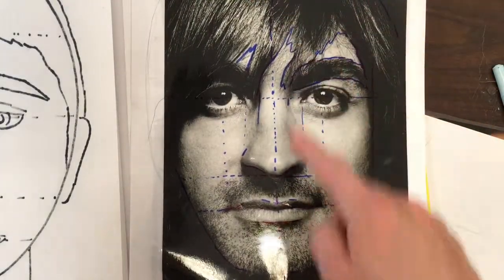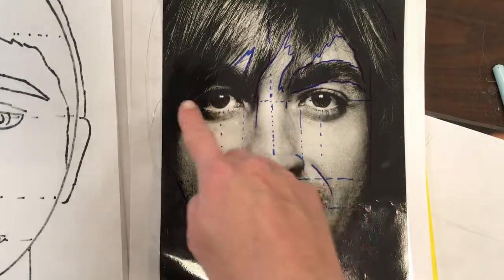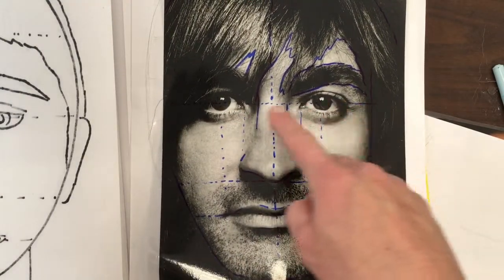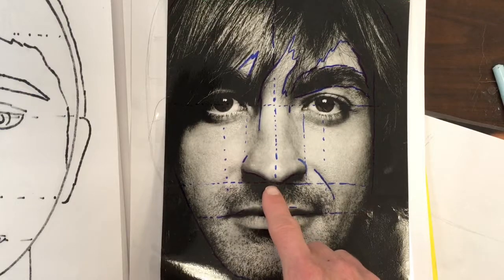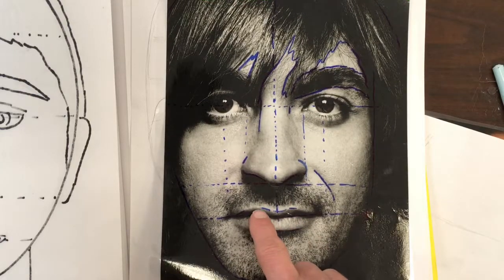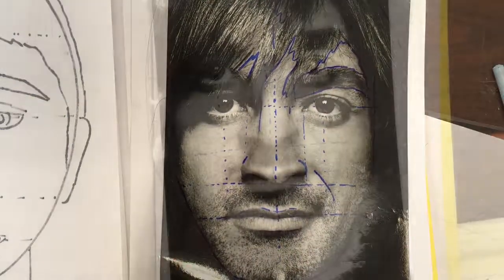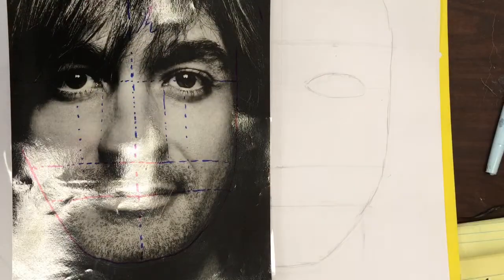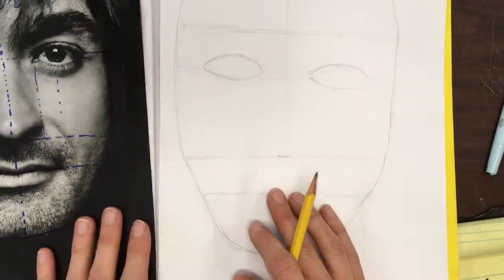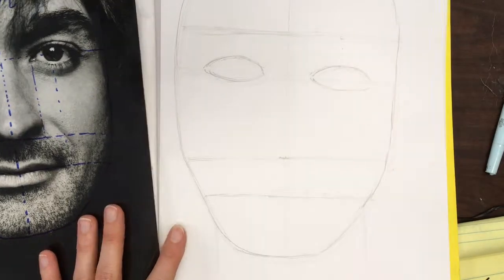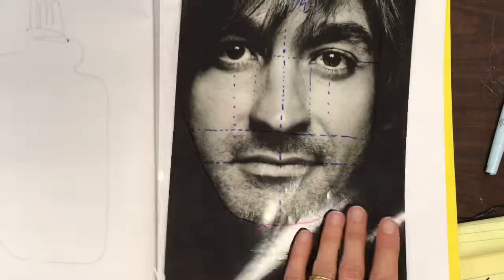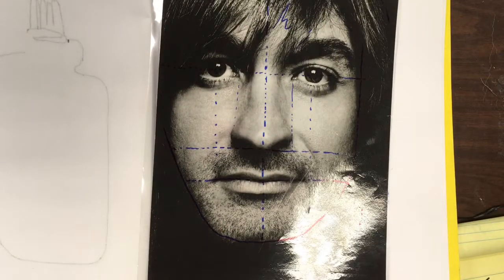So we're going to draw that line of symmetry down the center. We're going to find the eye line through the middle of the face horizontally, and then the nose line, which is halfway between the eye line and the chin, and the mouth line. Because if we start our drawing by mapping out those facial proportions, it's going to go a lot more smoothly and quickly, and our drawing will be a lot more accurate.